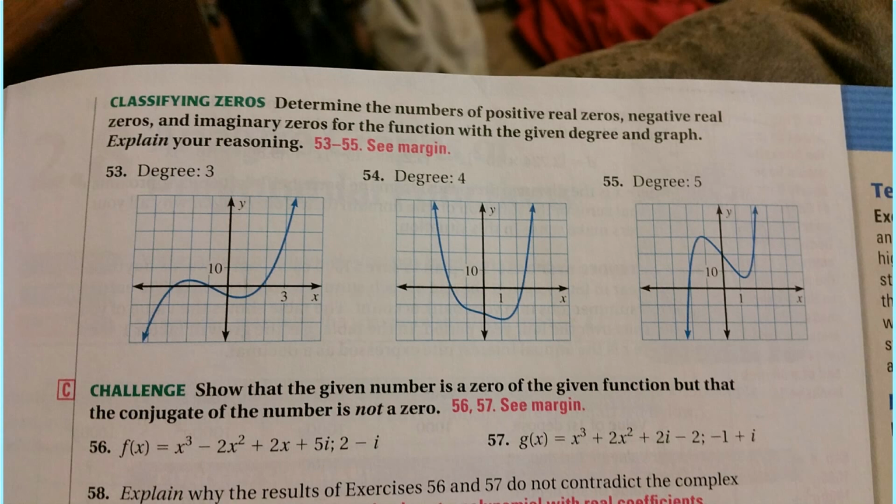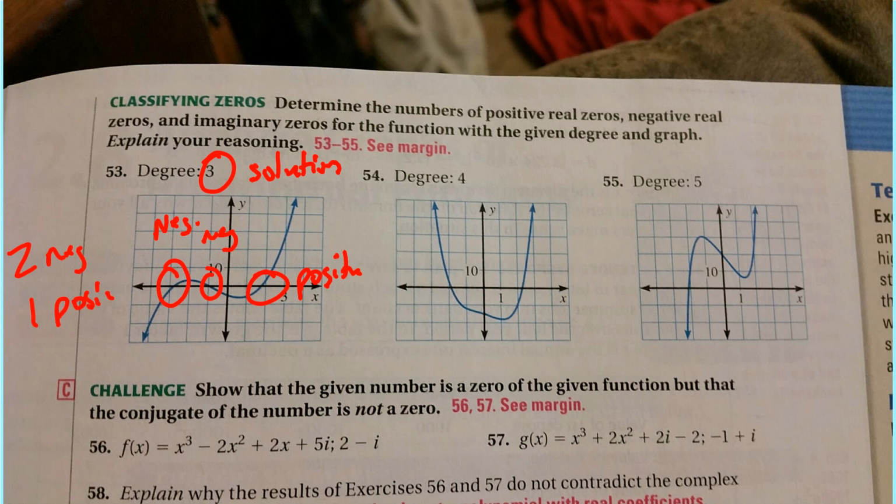All right, for 53 through 55, it's actually really easy. You just look at the degree, that's how many solutions there are, and then you see where they cross. Whatever they don't cross is what's left over. So this crosses once on the negative, that's negative. That's negative. So I have 2 negative solutions. That's positive. So I have 1 positive. And if there's 3 total, that means I have no imaginary.